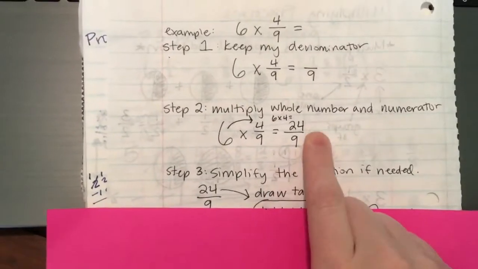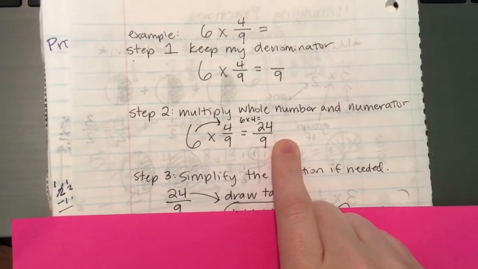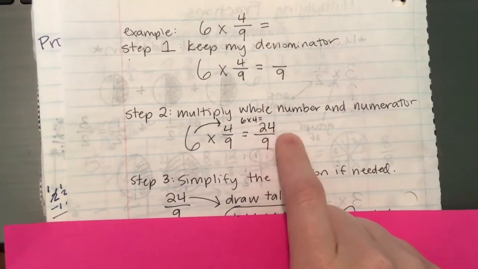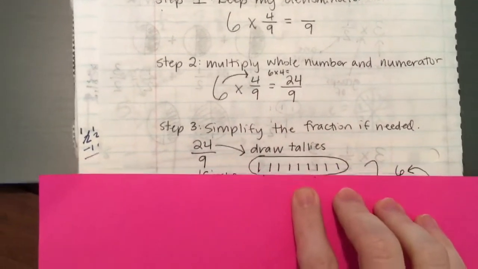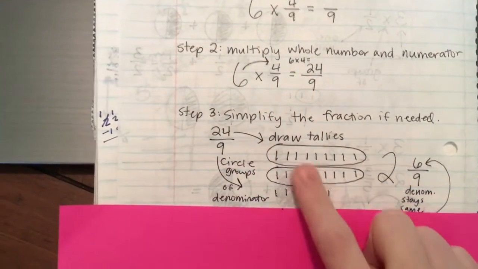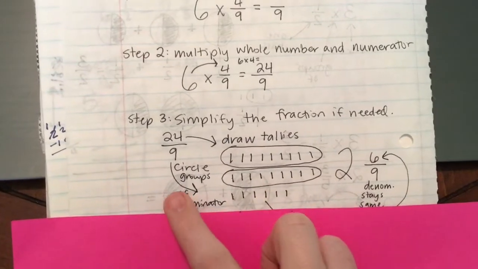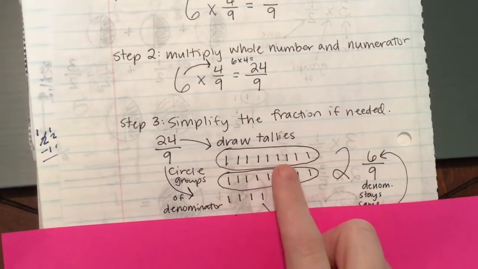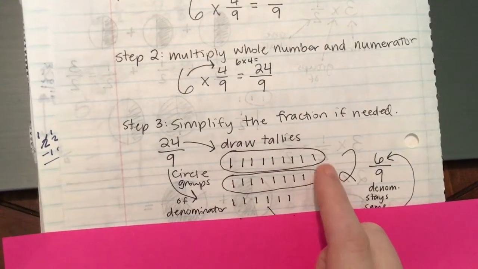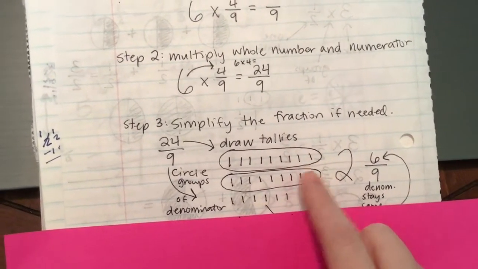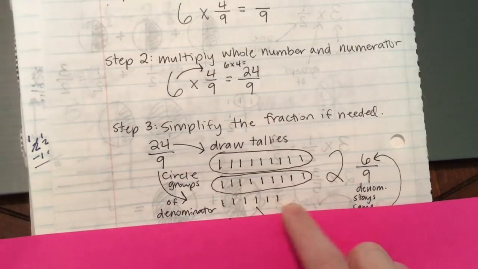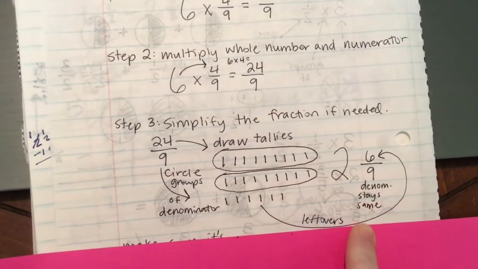So I already know that 24/9 is going to be more than a whole because my numerator is larger than my denominator, so I'm going to have to simplify this. So I'm going to draw my tallies. As you can see, I've drawn 24 tallies. I'm going to circle groups of 9's because that's ninths. If I have 9 ninths, that's a whole. So I've been able to do that twice, and I have 2 groups, so I have 2 wholes and 1, 2, 3, 4, 5, 6 ninths left over.